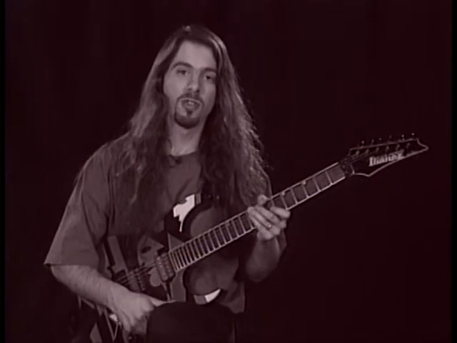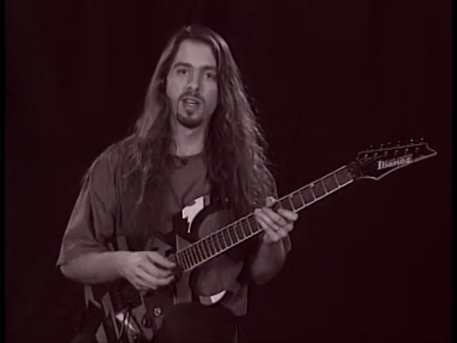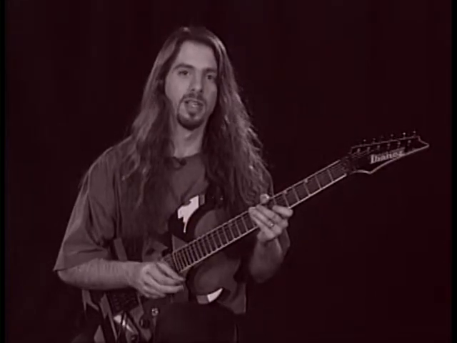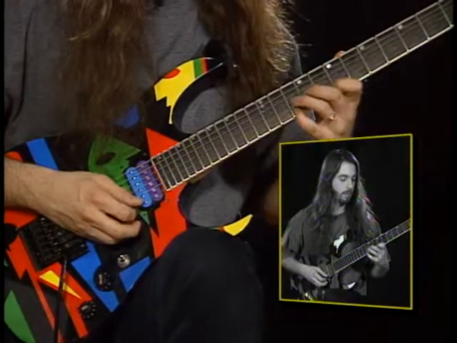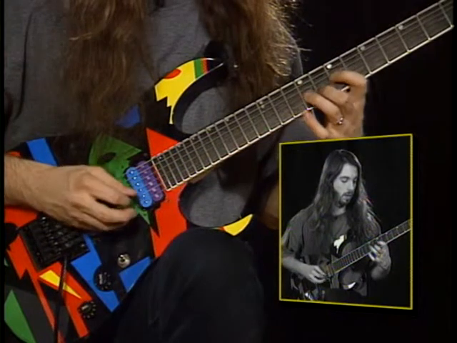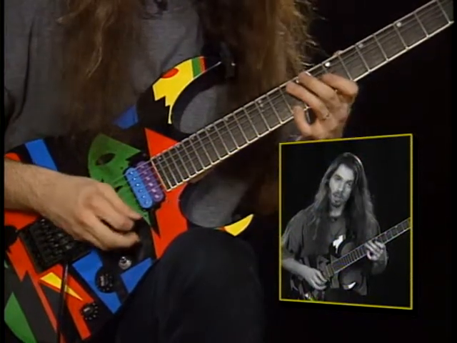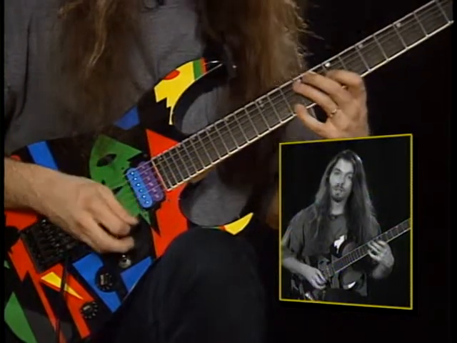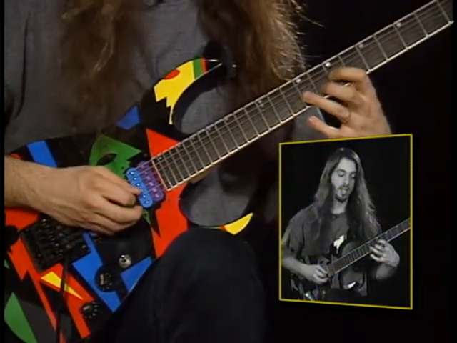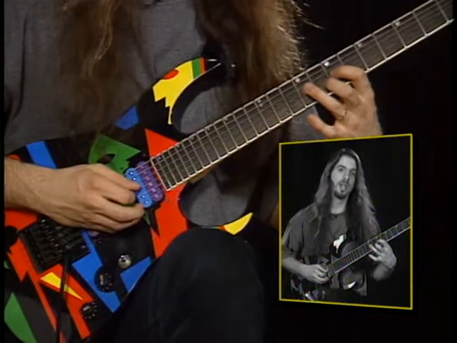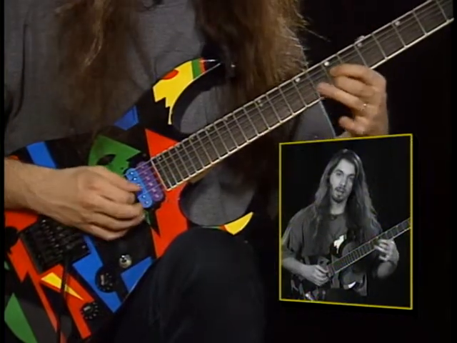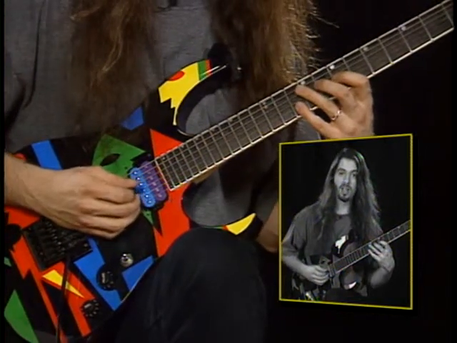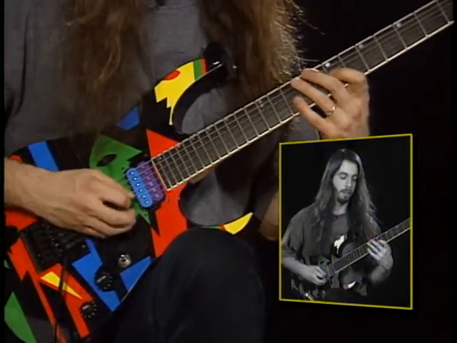Now I've added an extra challenge to this one because not only are we working on the picking hang-up, but we're skipping strings while doing that hang-up. Let me show you where that happens. Right over here, between the D and its octave, between the D and the C, between the D and the B. You're playing up, down, and also trying not to hit the B string while you're at it.